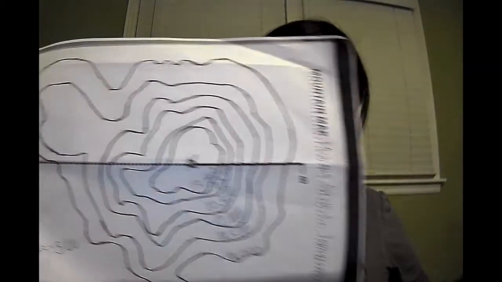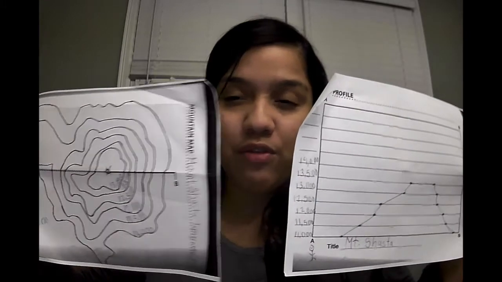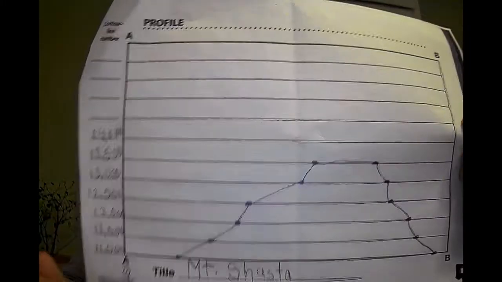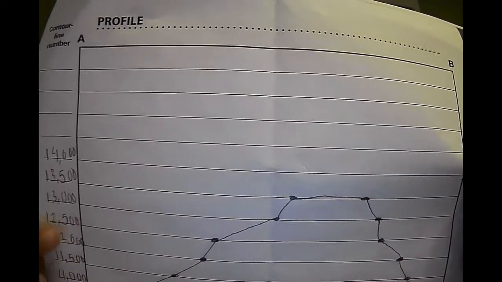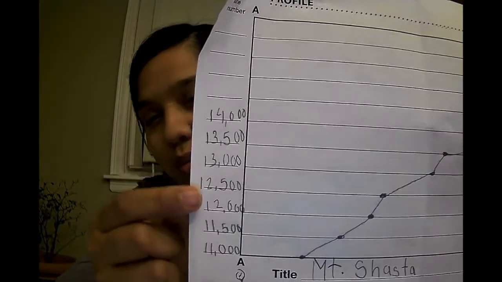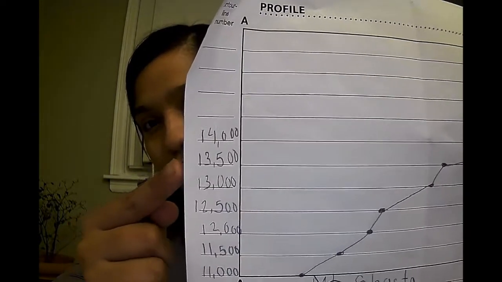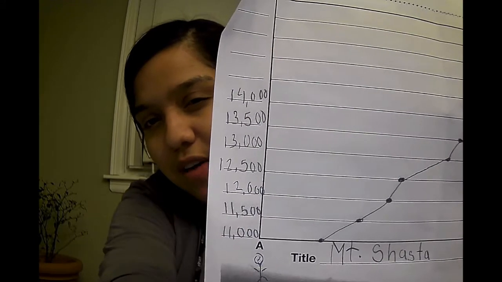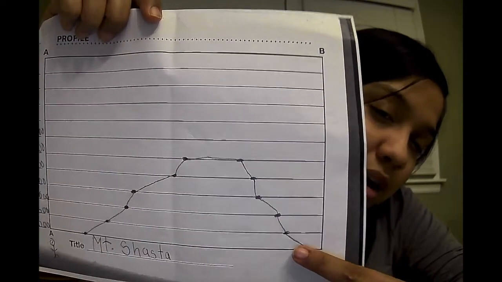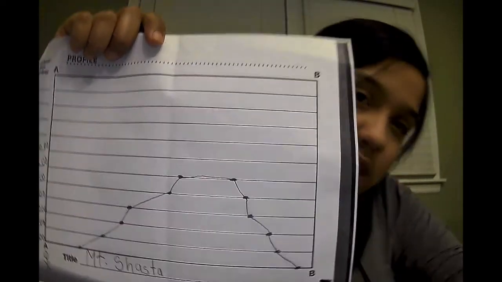As I said, both a profile map and a topographic map are very helpful because both maps show the elevation of the mountain. For example, if we look at our profile map, we wrote these different elevation points starting from 11,000 and going all the way up to 13,500 to build our mountain based on the different points.